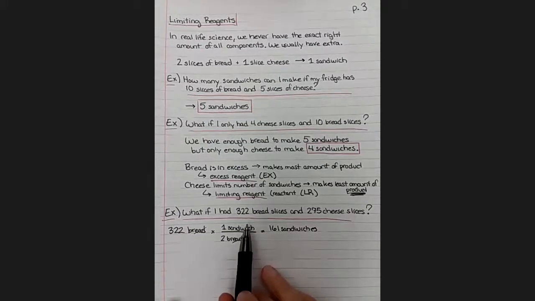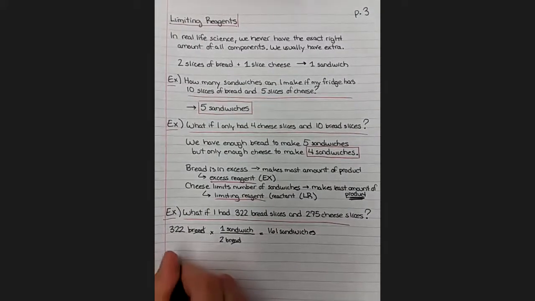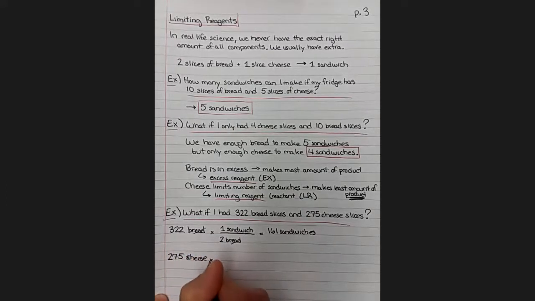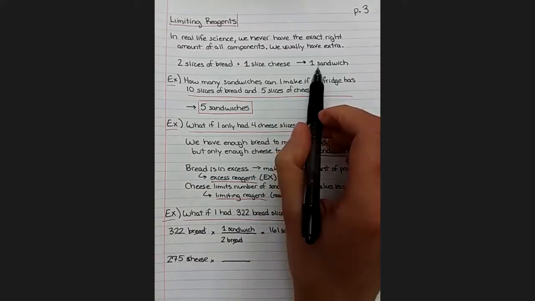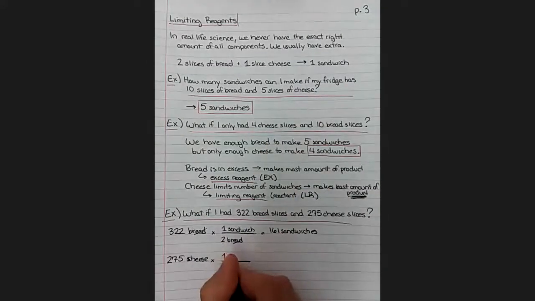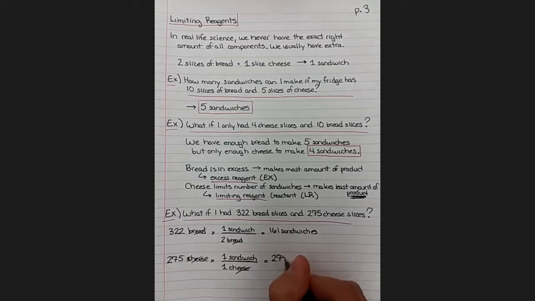So then we're going to look at how many sandwiches we could make if we used up all of our cheese. So 275 cheese slices. We're converting between one compound and another, so we need a stoichiometric ratio from our balanced reaction, 1 sandwich to 1 slice of cheese. And I would encourage you to write it all the way out, even though all you're doing is multiplying by 1. It's a very significant multiplication by 1. We completely changed what compound we were talking about. We determined we could make 275 sandwiches if we used up all of the cheese.